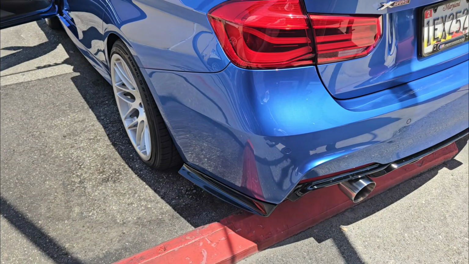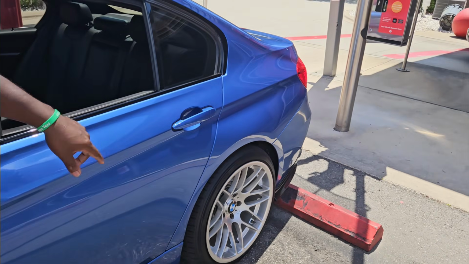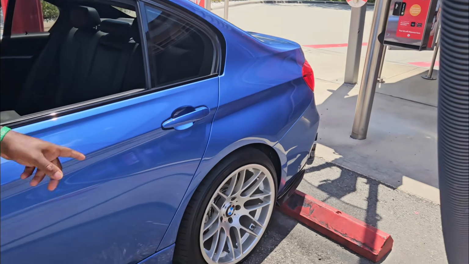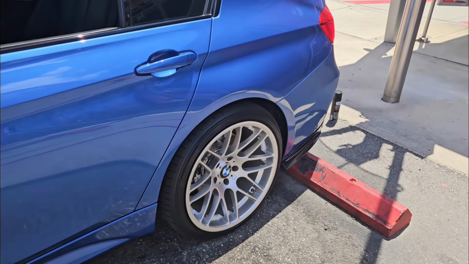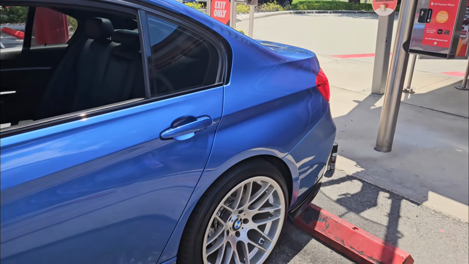Damn, dude. My favorite part on the car is this. If this is my car and I had to take thumbnails, it'd be this angle. You know what I'm talking about? Like with that piece you added on the bottom right there. Yeah, it makes it look, it just looks awesome.